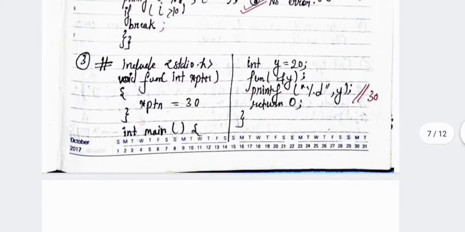Now come to the next question. Here we find the value of y. So what is the output of this code? The code is given like this: a void function with int pointer ptr, and *ptr is equal to 30. Now come to the main function. Here the main function is defined with int y equal to 20 and calling the function, and here passing the address of y. So this is used for call by reference. After the call by reference, the value of y is going to be changed, that is, it is equal to the value of *ptr, that is 30. So the output of this program is 30.